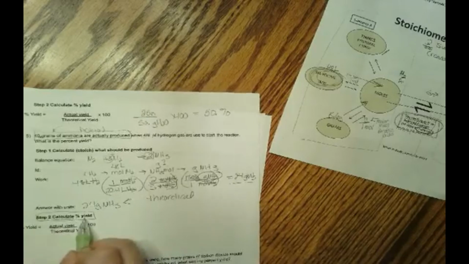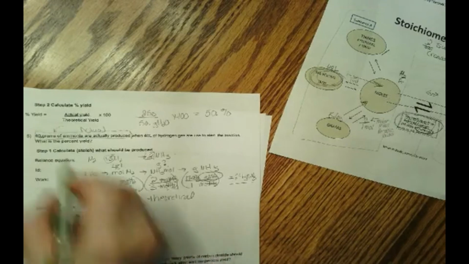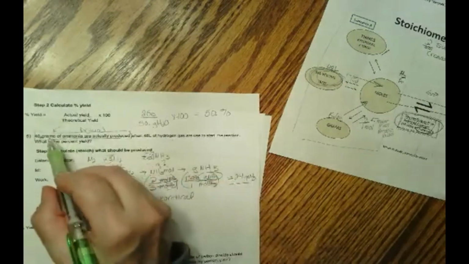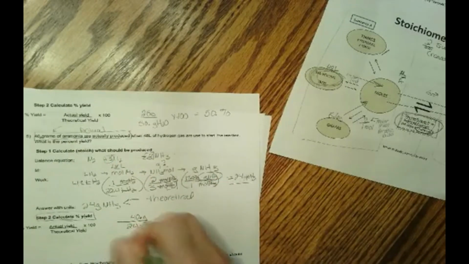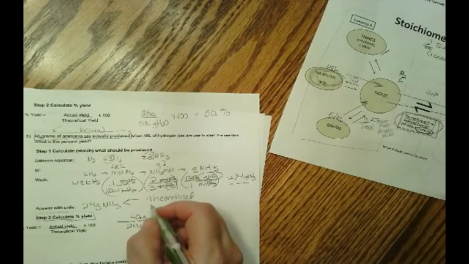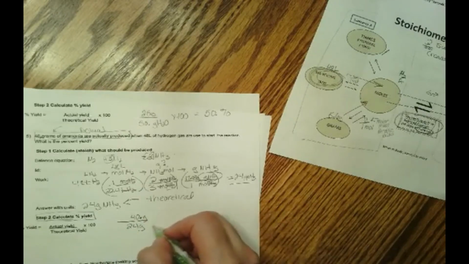Okay, so what do we do with that? Well, we need to calculate our percent yield. We just found our theoretical yield was 24 grams, and our actual yield is 40 grams. And we made way more than we should have.